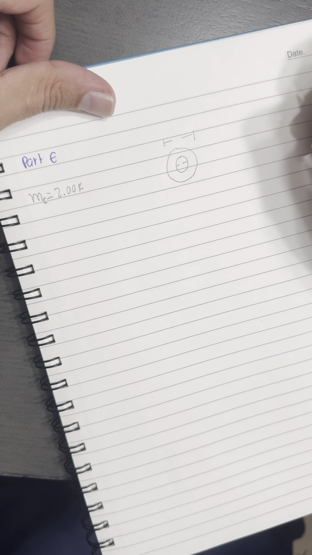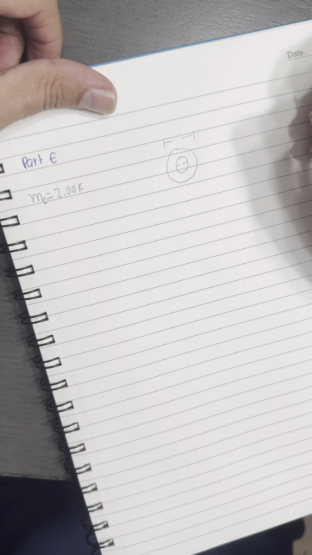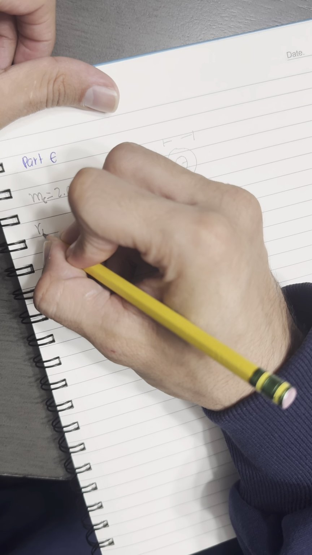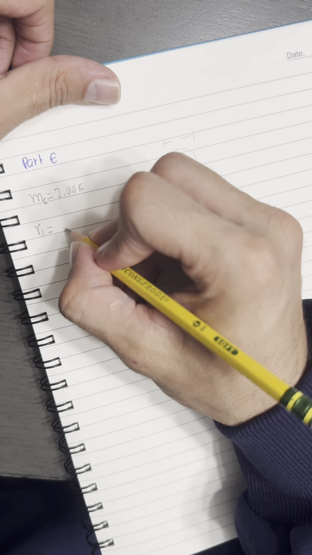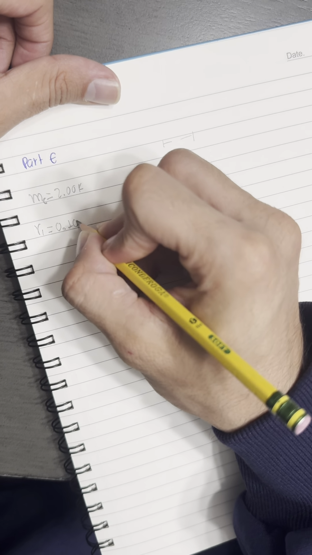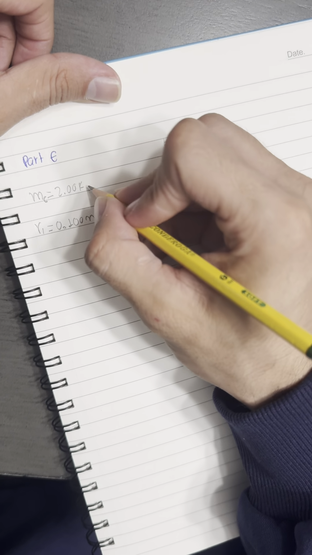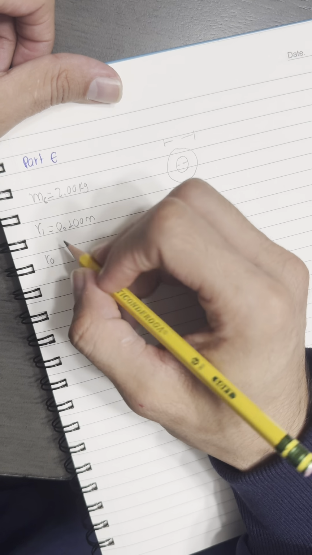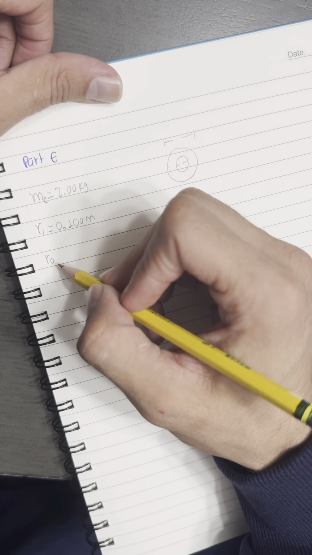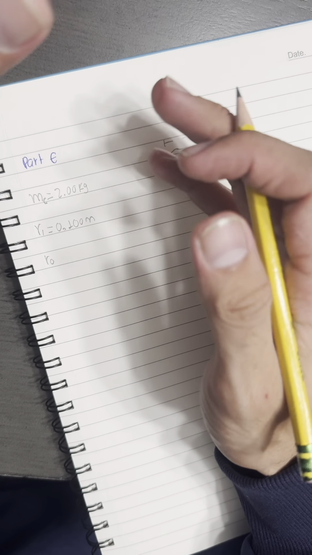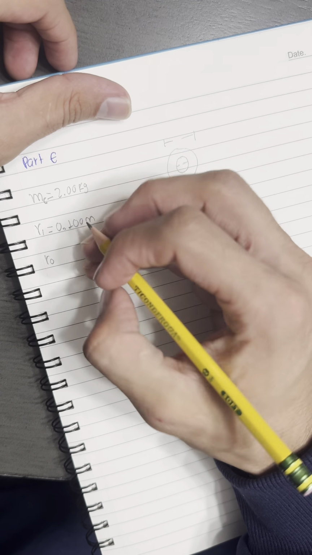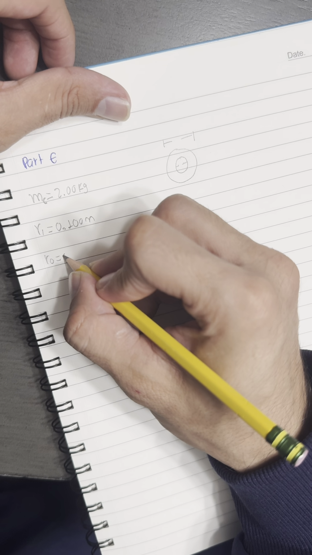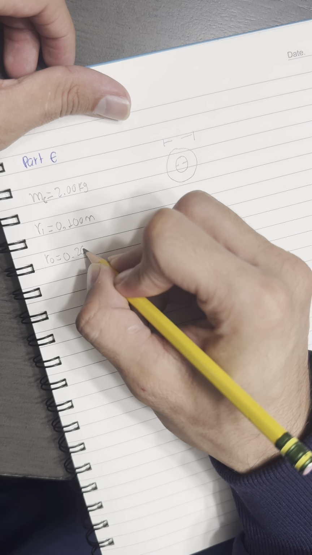So the inner radius is equal to 0.100 meters. The outer radius, we mark the I and the O so we can see the difference between the radii. So the outer radius is going to be 0.200 meters.